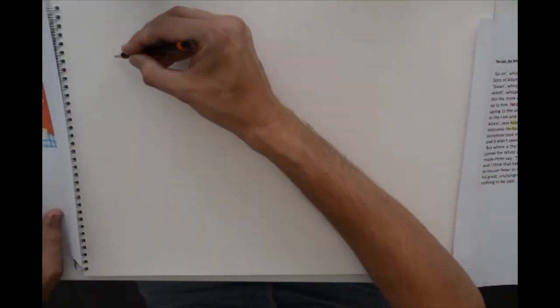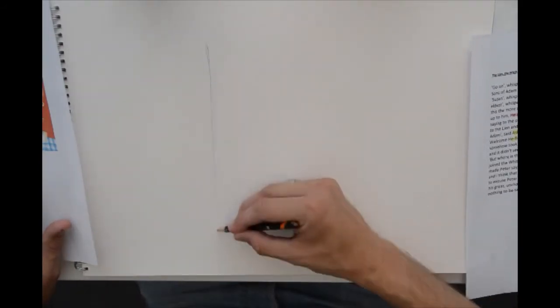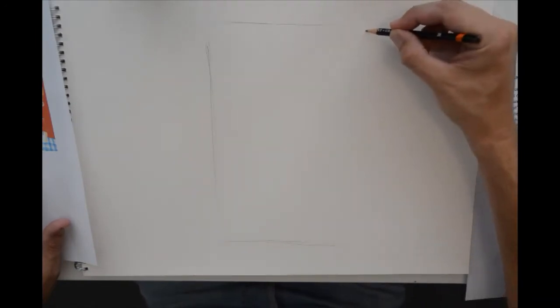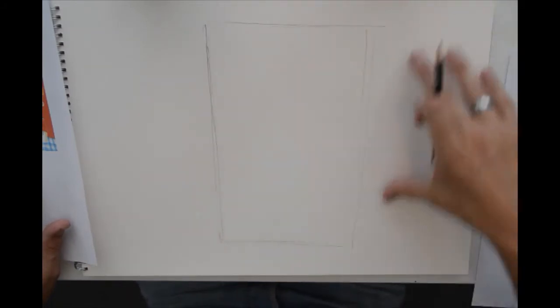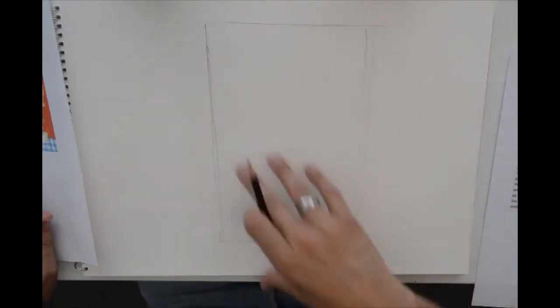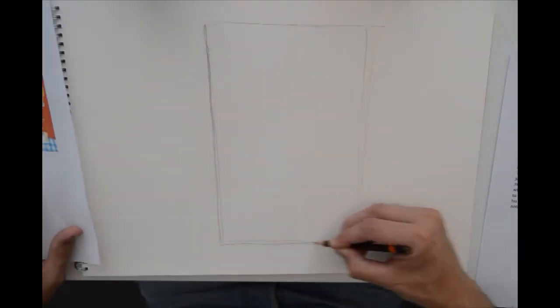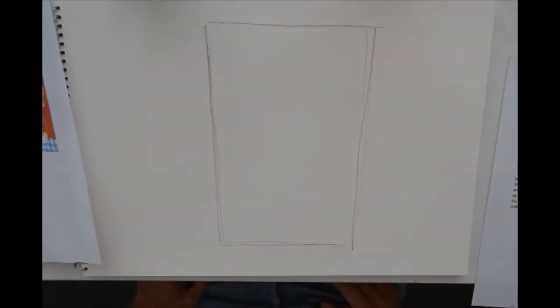To start off, I'm going to draw a rectangle in a portrait orientation, which symbolises my A4 piece of paper. Okay, so that's going to be my A4 paper. I might write some different notes around the outside. I'm not going to add colour to this. It's purely to play around with composition.